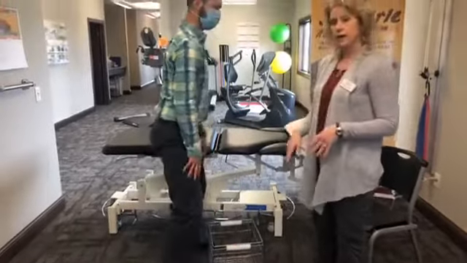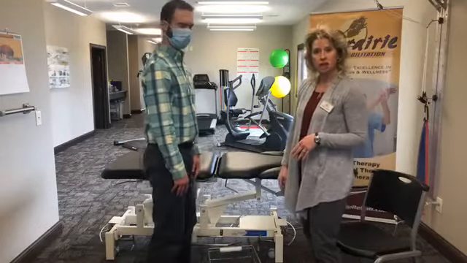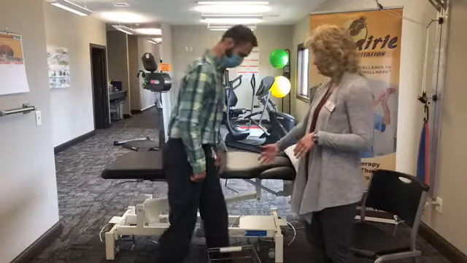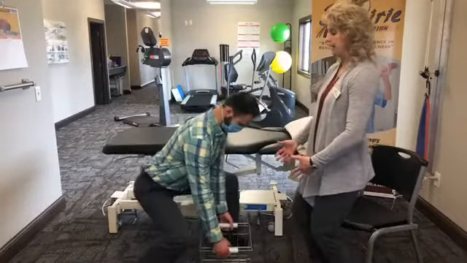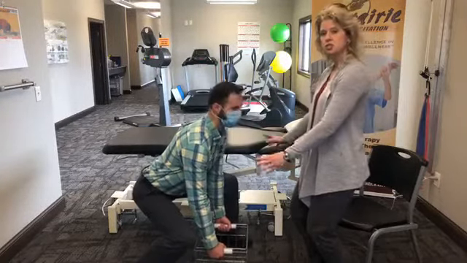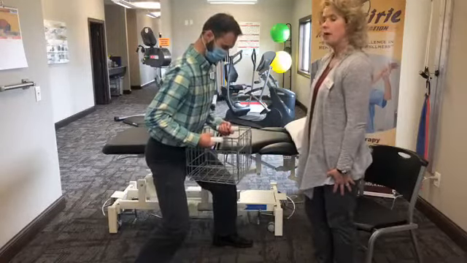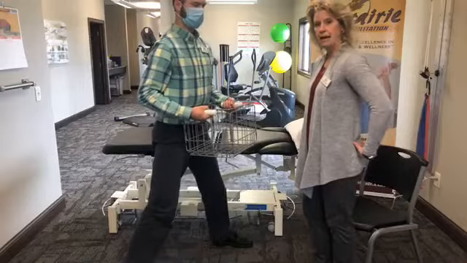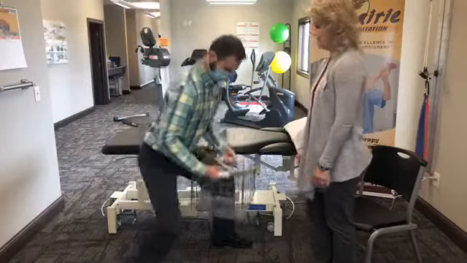Okay, another way, if squatting is really difficult for you, you can do more of a lunge lift. So I'm going to have you step forward with your left leg and go down in more of a lunge. Again, he's keeping his back straight and using the strength in those large muscles of his legs, rather than the small muscles of his back, to lift that load safely. And you can go ahead and put it back down.